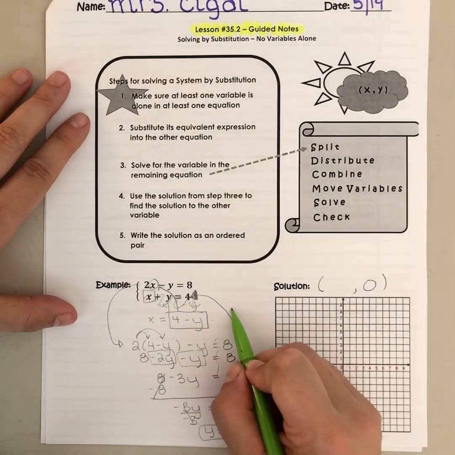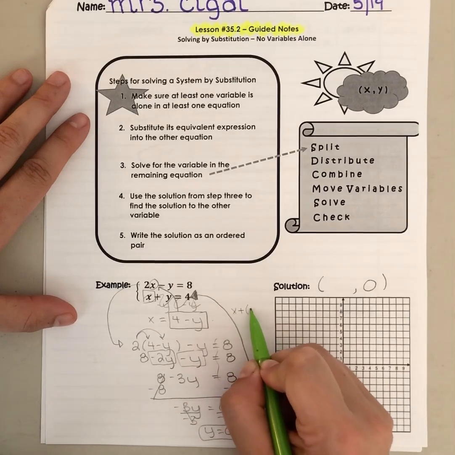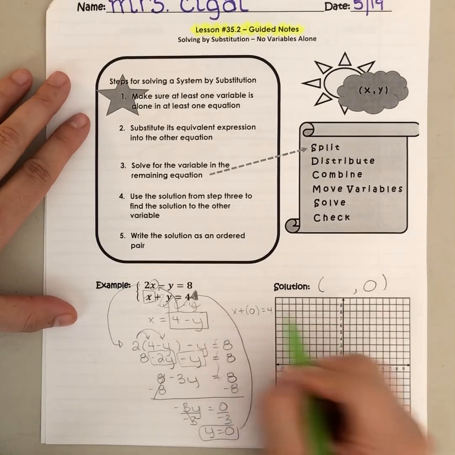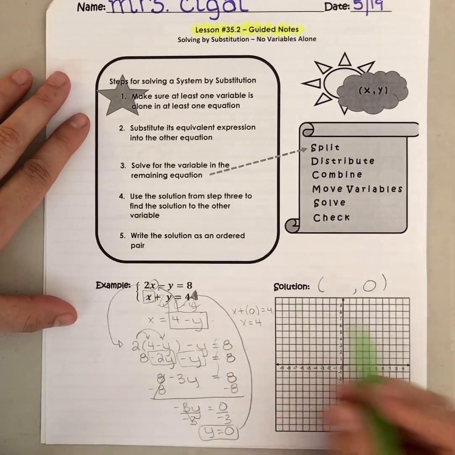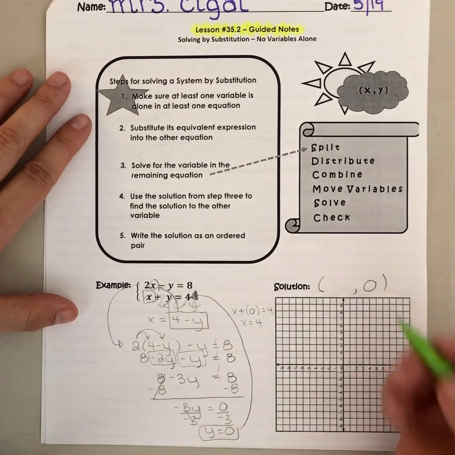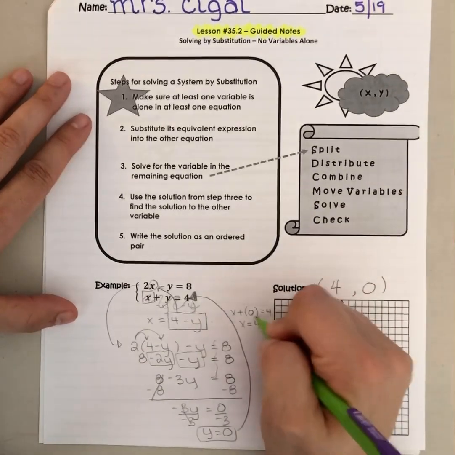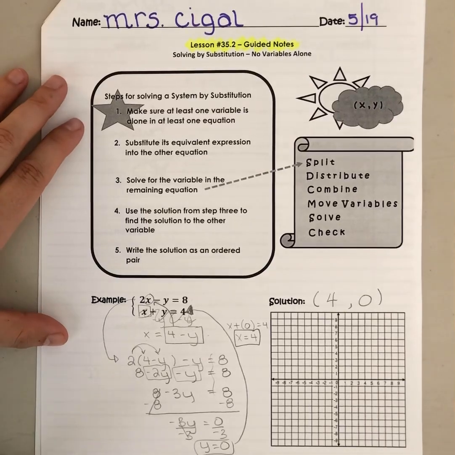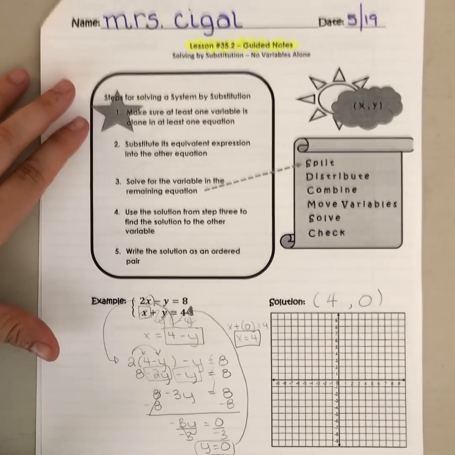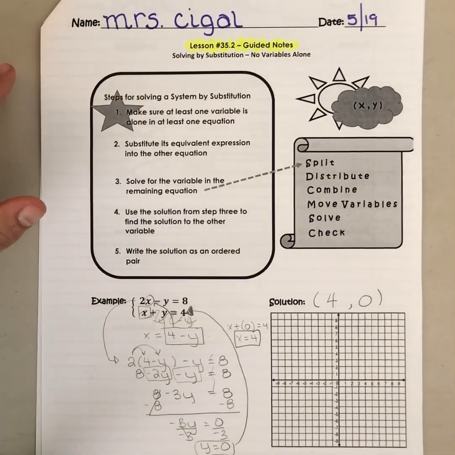So this means I would have x plus my y value of 0 equals 4. So this is just telling me that x is equal to 4, right? X plus 0 is x. So that's my x value. So remember, my solution is technically the location on the graph where these two lines are crossing. So we don't have to graph them by any means. We're actually done with this problem.